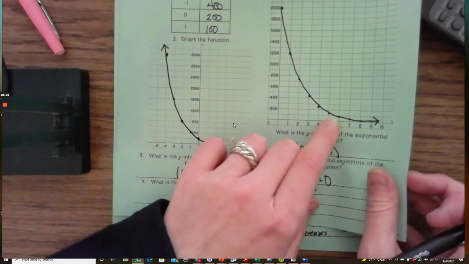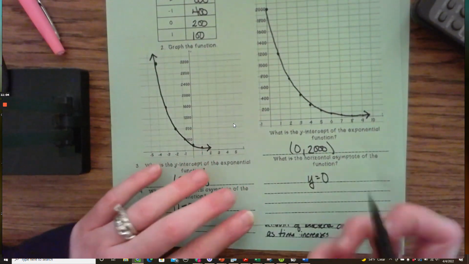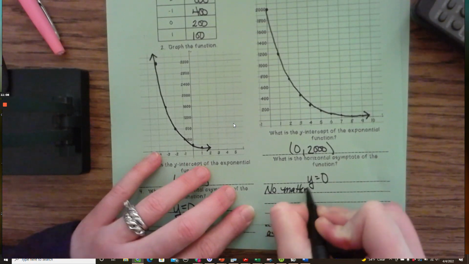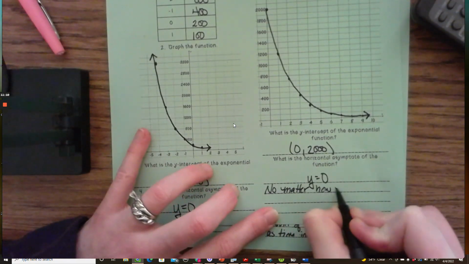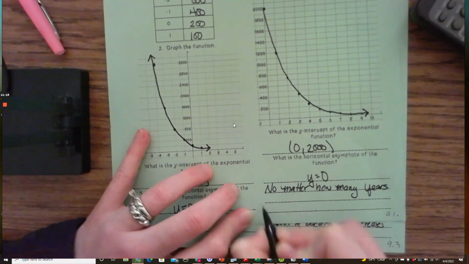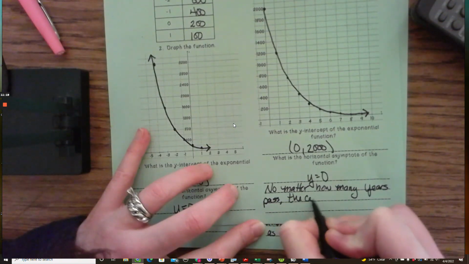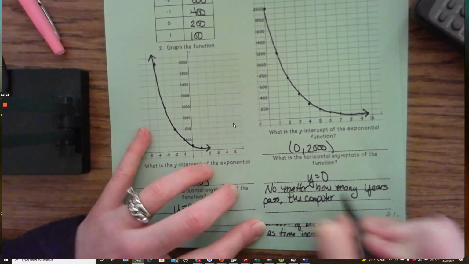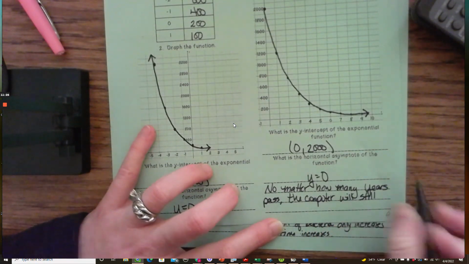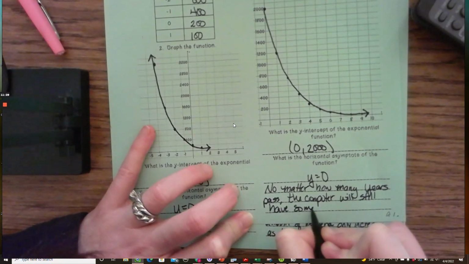For decay, this line will start bordering that y equals 0 line. So no matter how many years pass, the computer will still have some value.